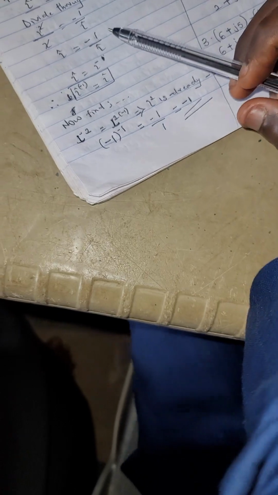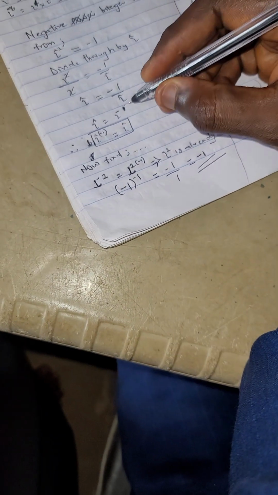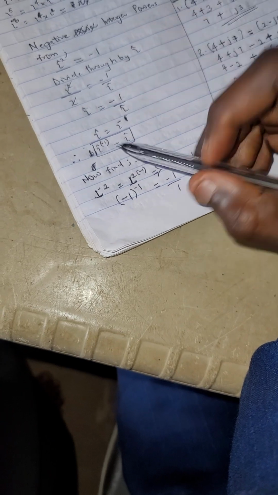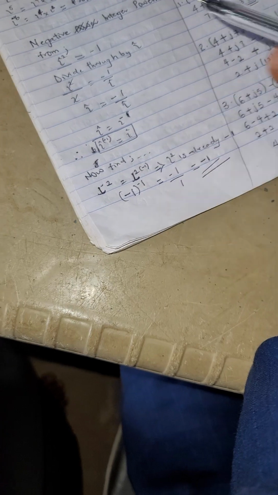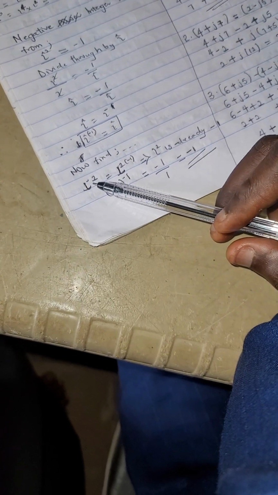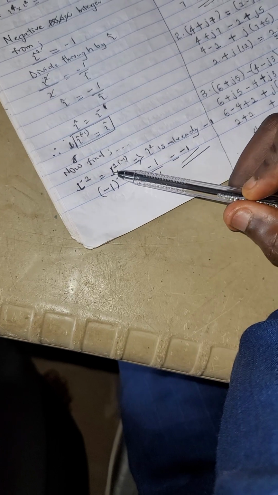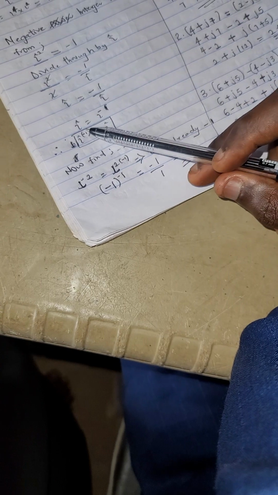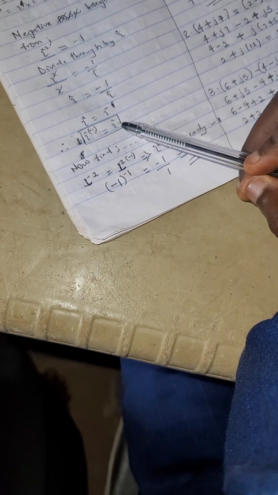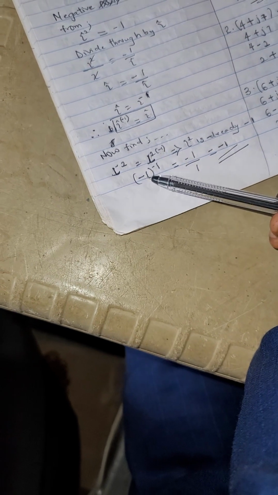So the next one, you know this one is going to be 1 over this. So this is going to be raised to power minus 1. It means that the inverse of this i, like negative power, is going to be i. So now finding i raised to power minus 2. You know, this one is going to be i raised to power 2, then raised to power minus 1. Then we have this raised to power 2 already, you know, this is j. So j raised to power 2 is minus 1 already.